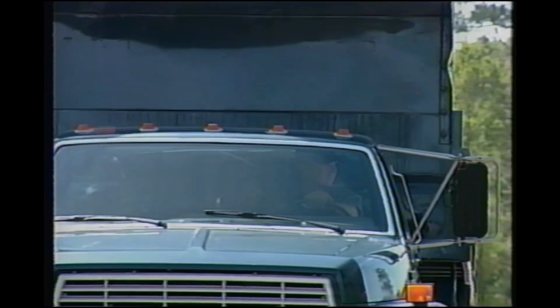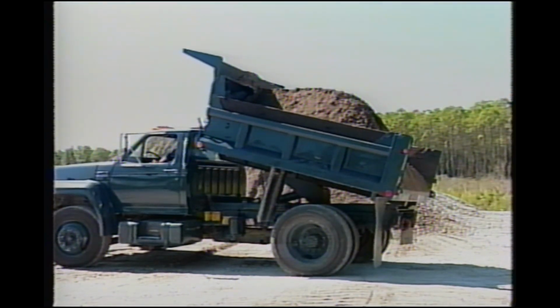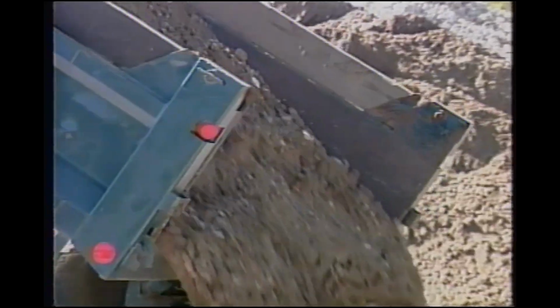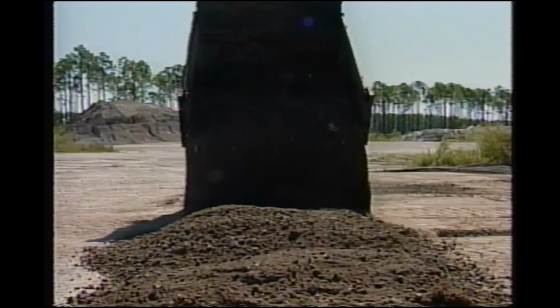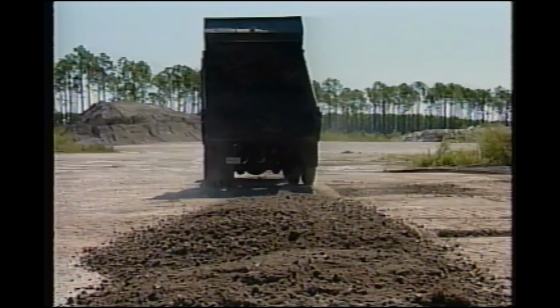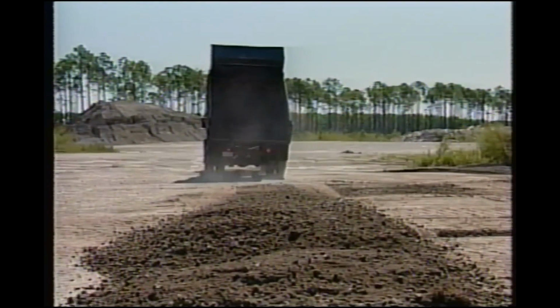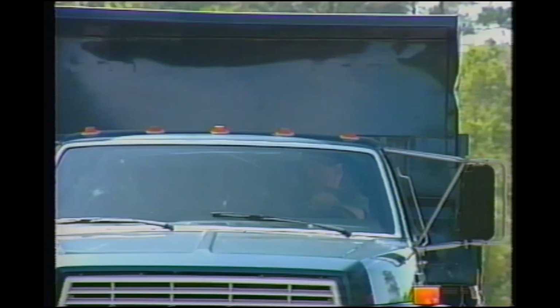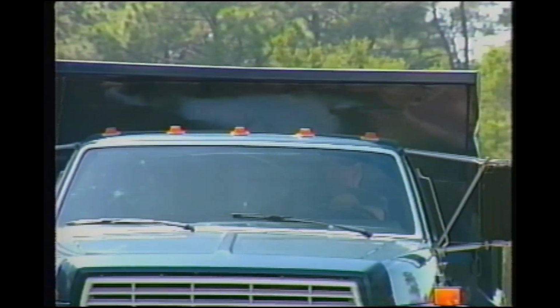Watch your mirror to gauge when the material starts to flow from the bed. Pull the truck forward in a straight line. Material will flow rapidly out of the bed as the bed raises and the truck moves forward. When the bed is empty, lower the bed and disengage the PTO.